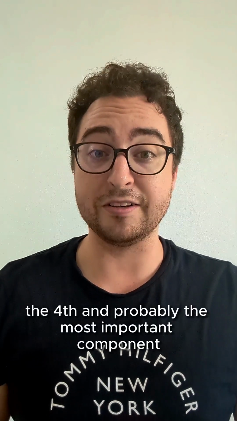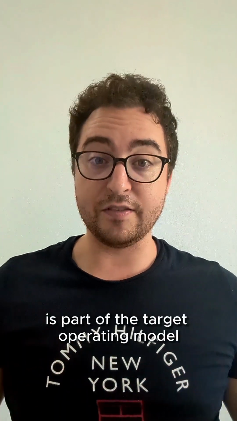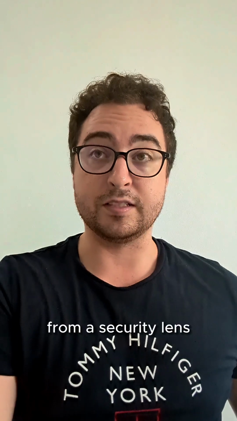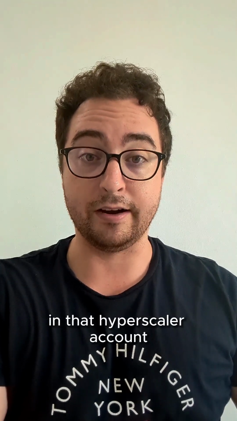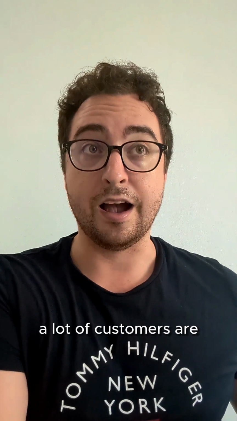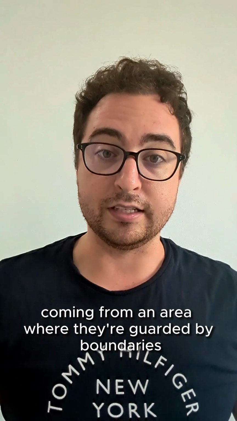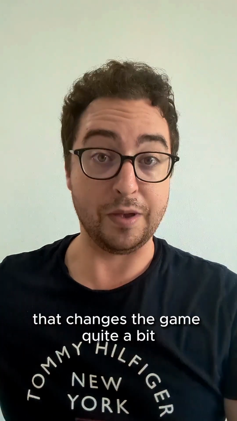The fourth and probably the most important component is your security and compliance. As part of your target operating model, we need to understand what guardrails are in place from a security lens to make sure that everything is locked down in that hyperscaler account. A lot of customers are coming from an area where they're guarded by boundaries of their physical infrastructure. Moving to a hyperscaler changes the game quite a bit because of this.